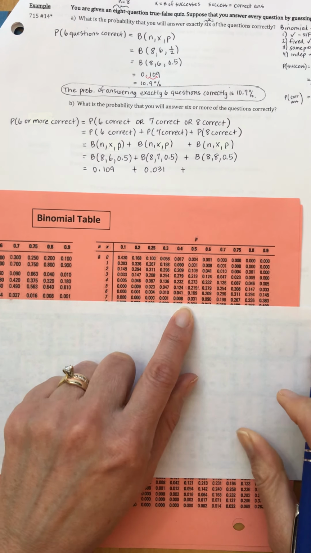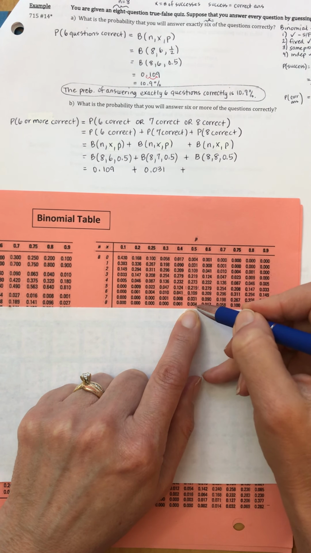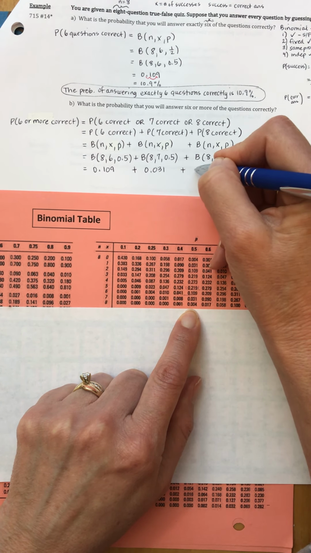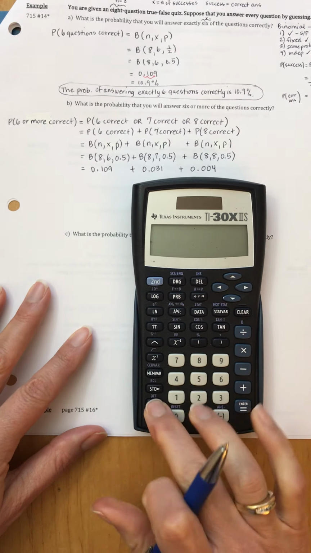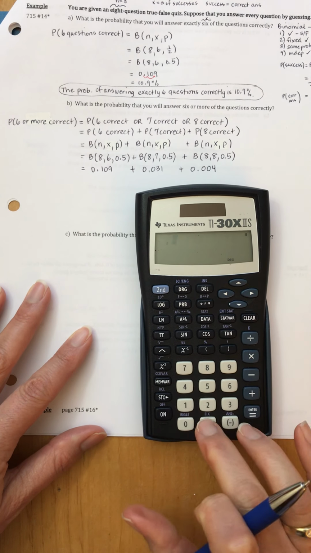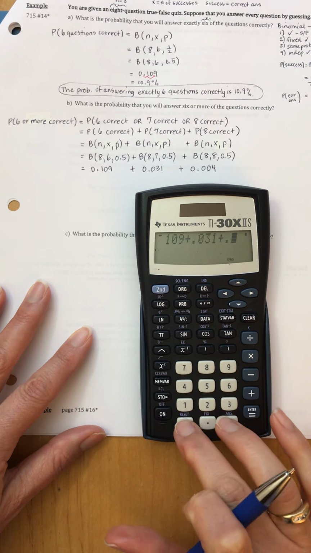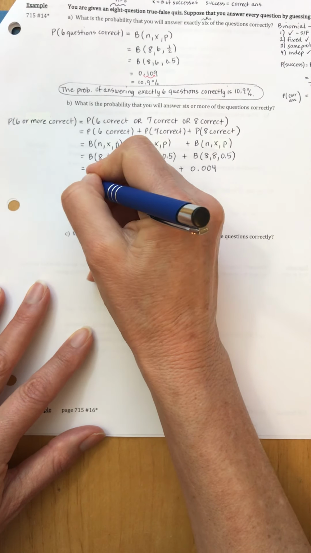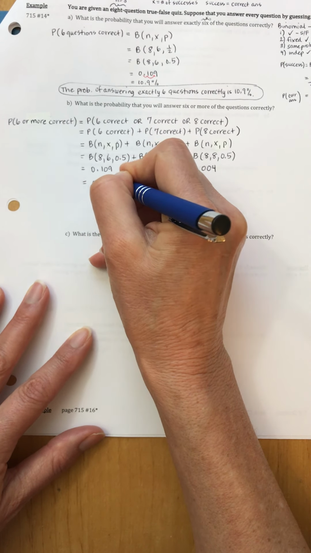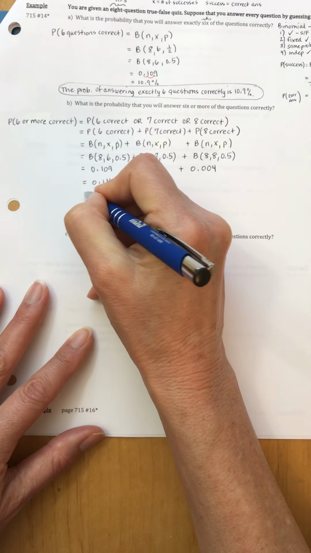Okay, and lastly, we have 8 and 0.5, so 0.004. Now we need to get our calculator and add these all up. So what do we get? 0.109 plus 0.031 plus 0.004 gives us 0.144. Changing that to a percent gives us 14.4%.